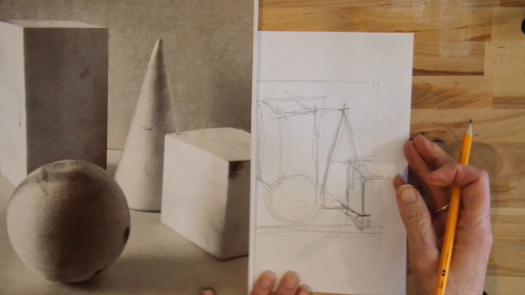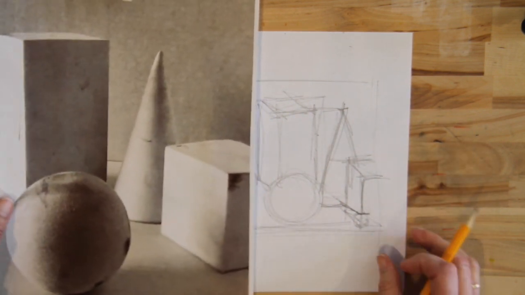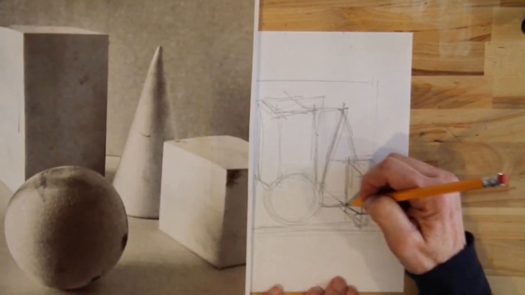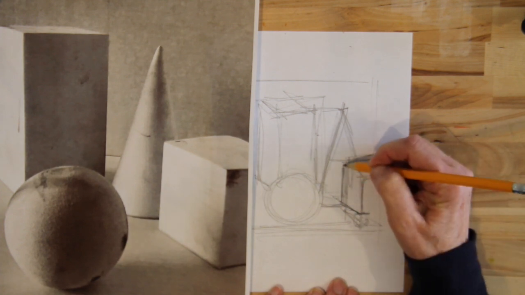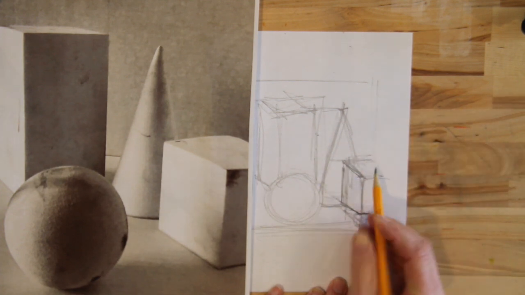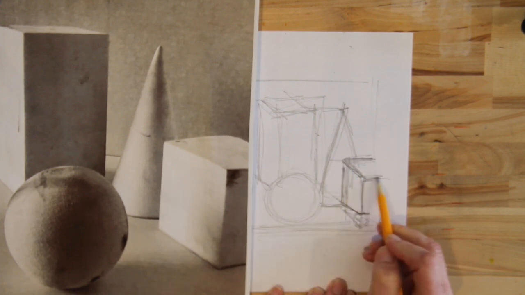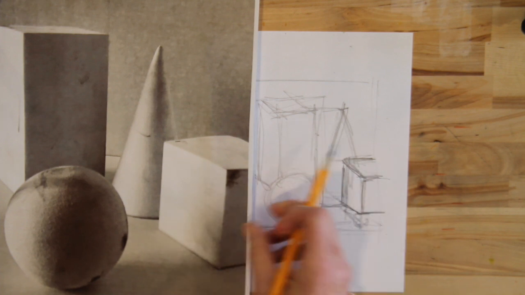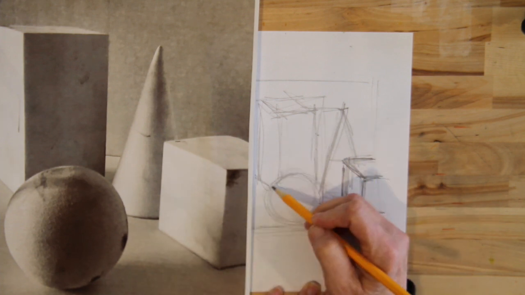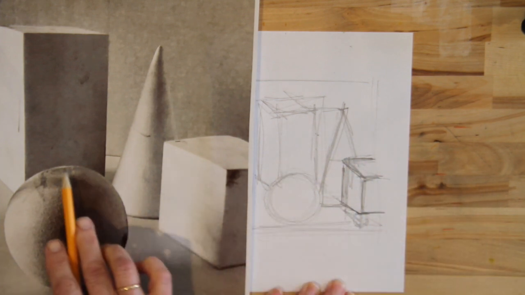So I'm going to move this over so you can see what I'm doing. So I just really want to understand where everything is in proportion to each other. And you can see I'm not erasing anything. I'm just going over the lines over and over again. And so maybe this sphere is bigger than I think it is.